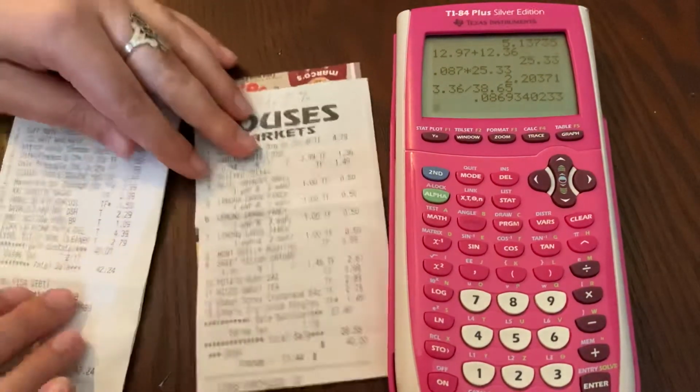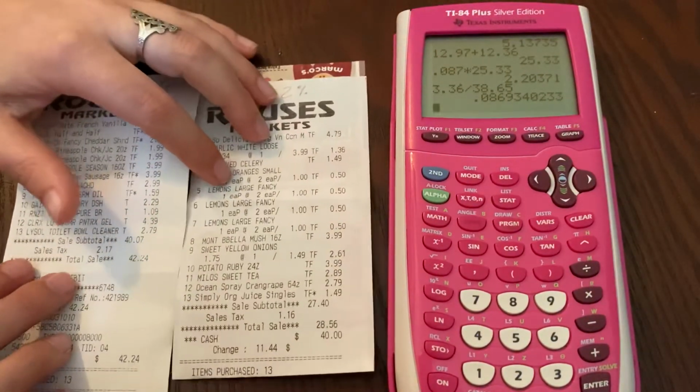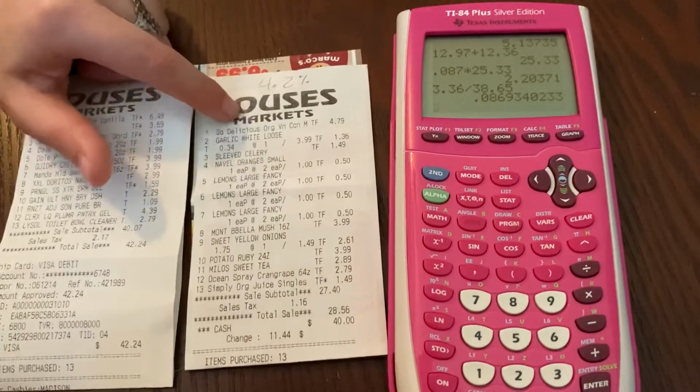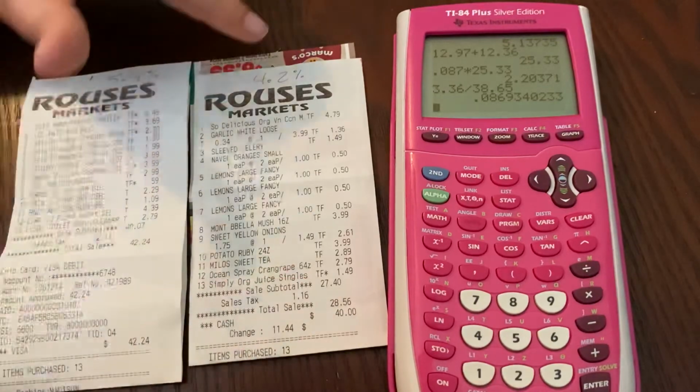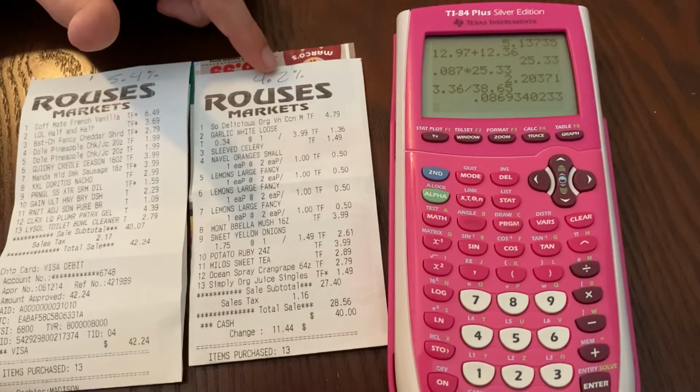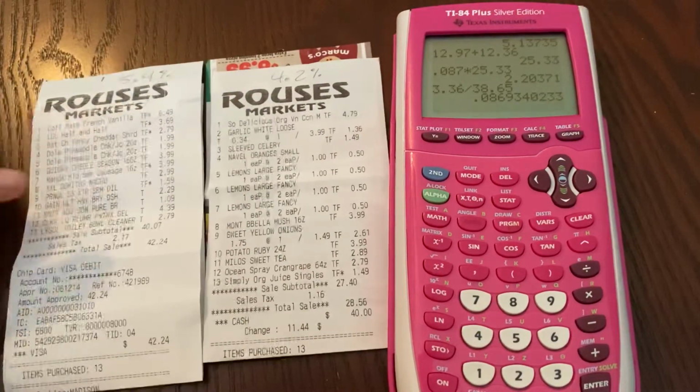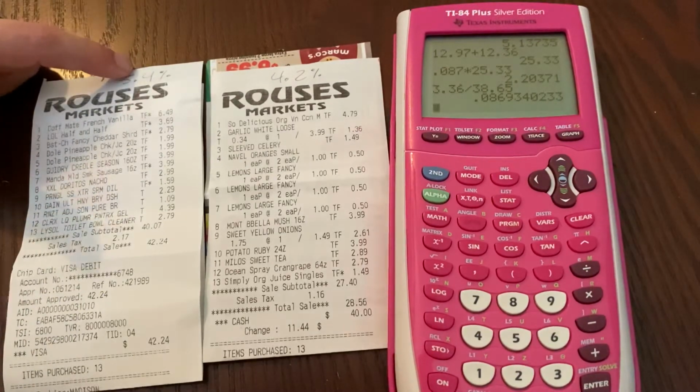Okay, I had 2 Rouse's receipts. And when we found the percent, so we took their sales tax and we divided it by the subtotal. On this one, I had 4.2%. And on this one, I got 5.4%.